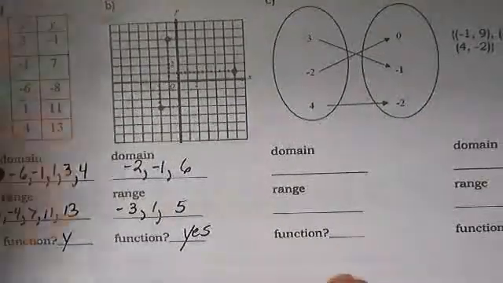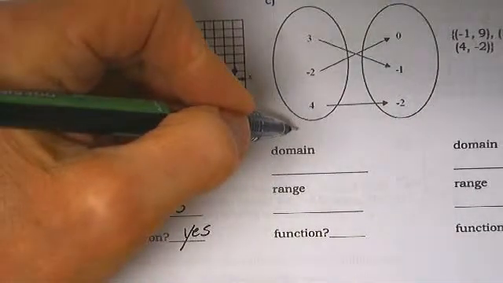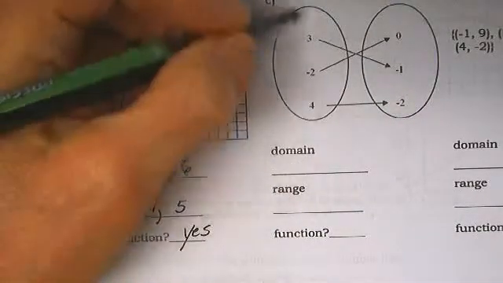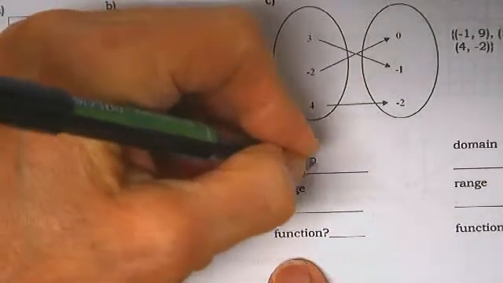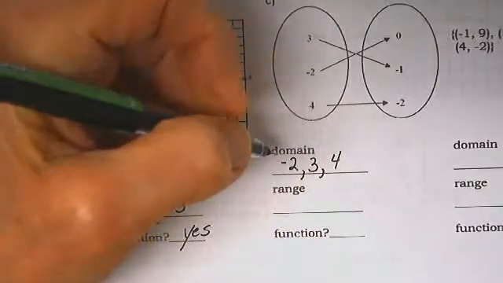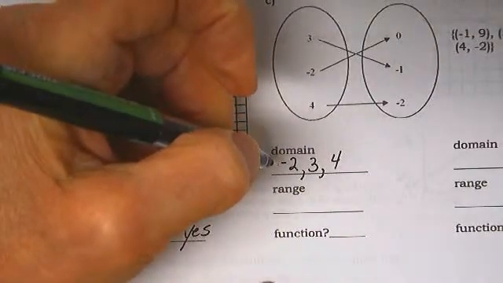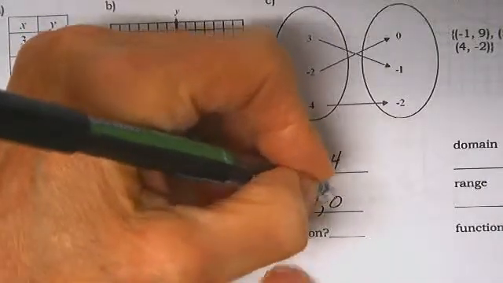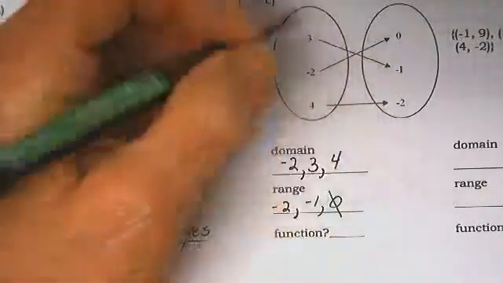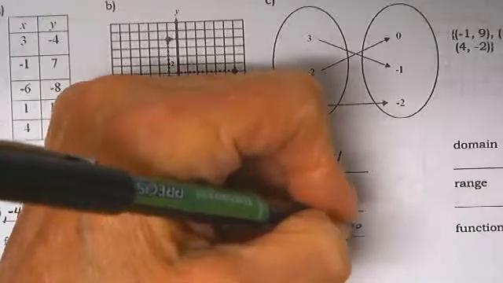Now we have my domain of these values of x: -2, 3, 4. My range is -2, -1, 0. Yes, it's a function because my x's don't repeat.